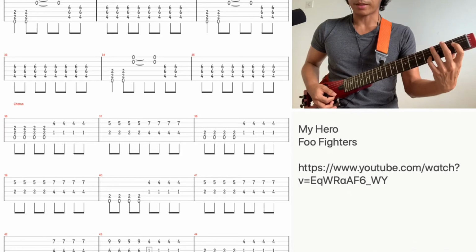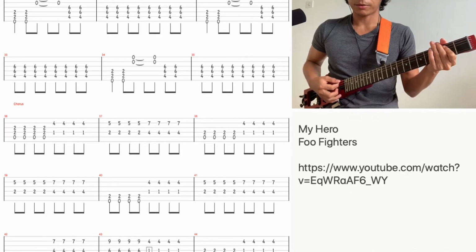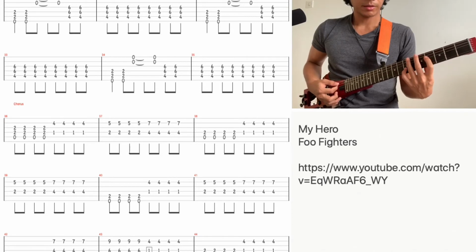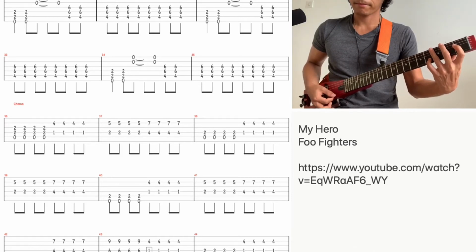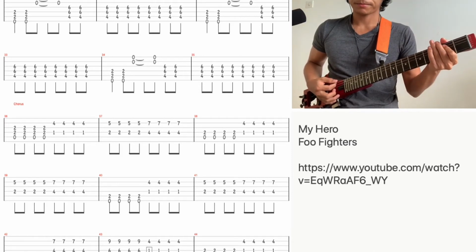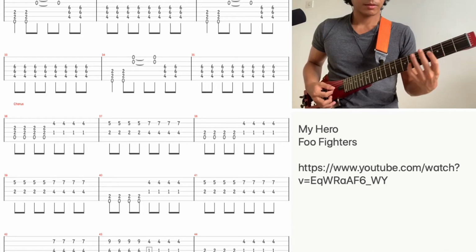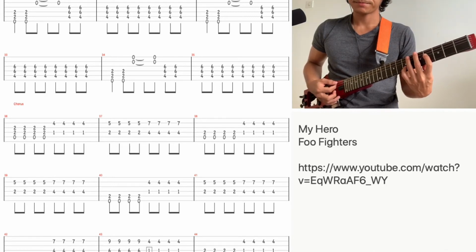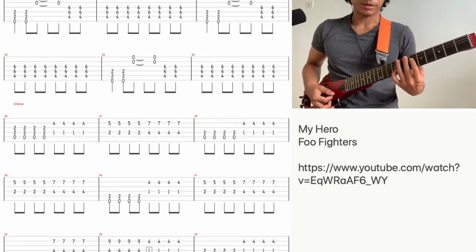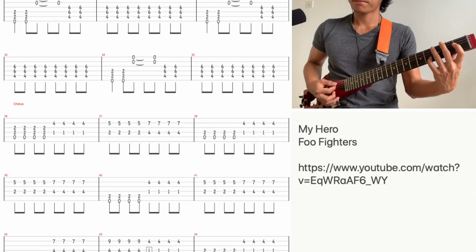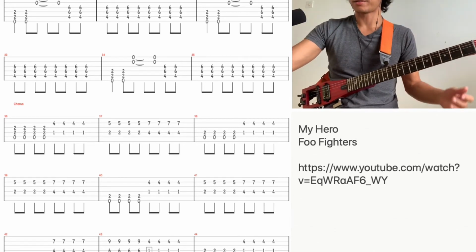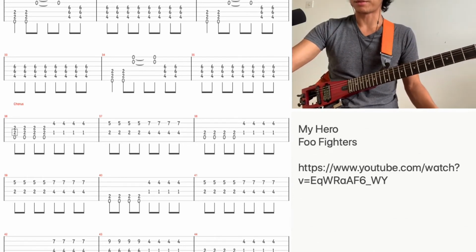Okay, so that part will be E chord 1, 2, 3, 4. E chord, B, C sharp, G sharp. Okay, so that entire section of the chorus will sound like this. I'm going to play along and just follow.